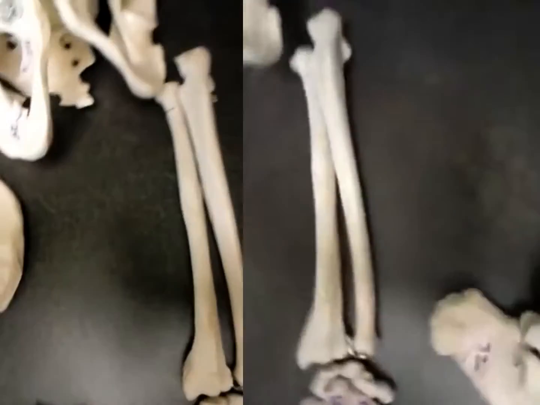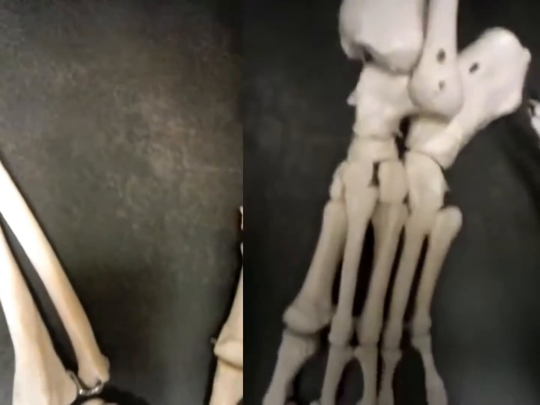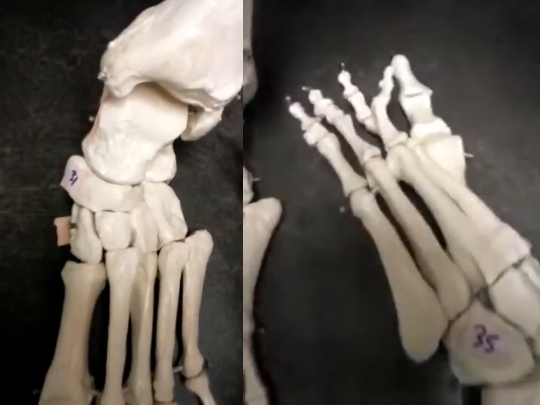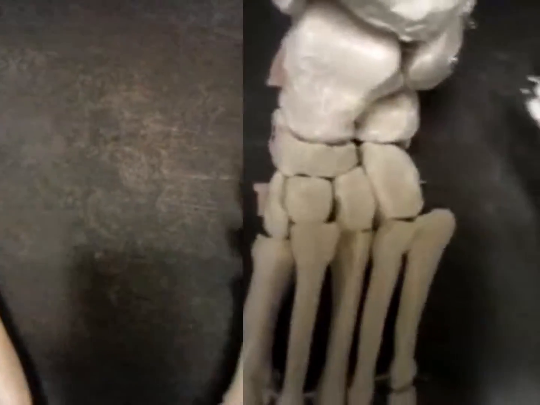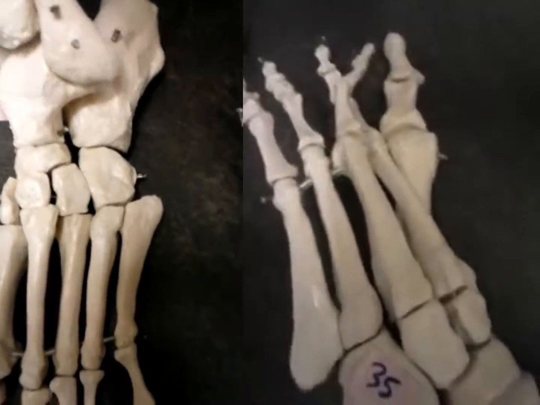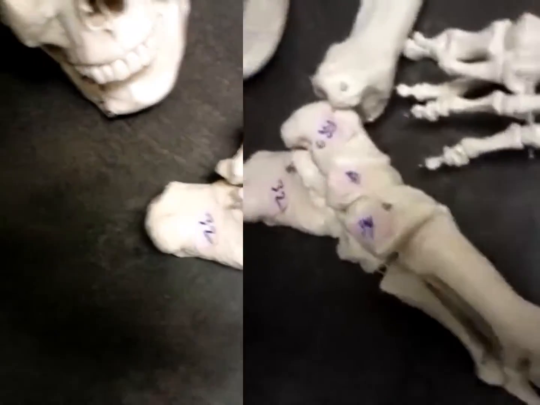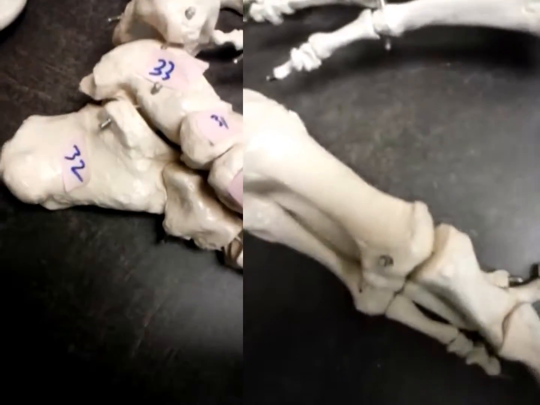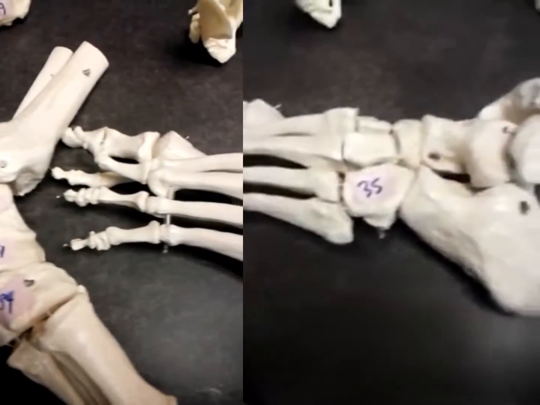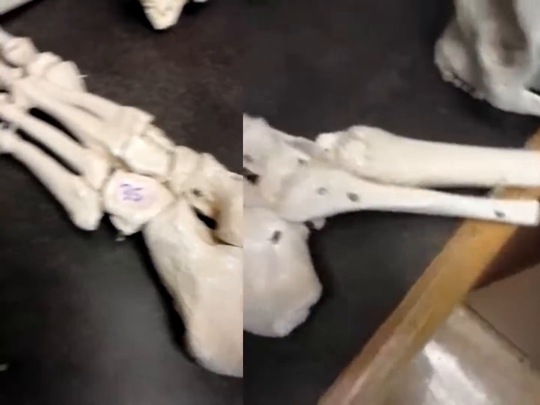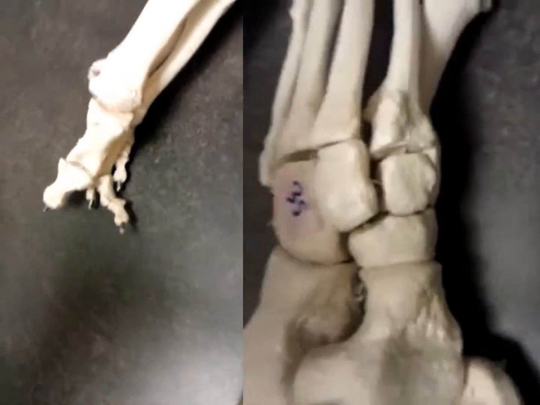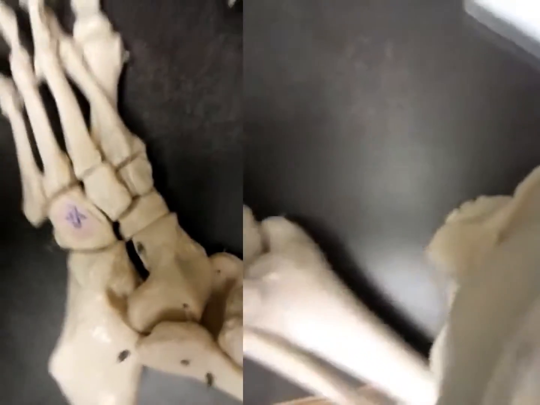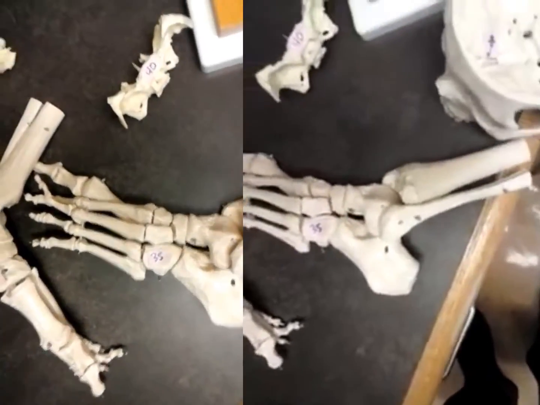Medial cuneiform. Let's get this like that for a second. Take a look there. Okay. Let's turn it this way now. 34 is the medial cuneiform. 35 is the cuboid. 35 is the cuboid. True or false? 35 is the cuboid.